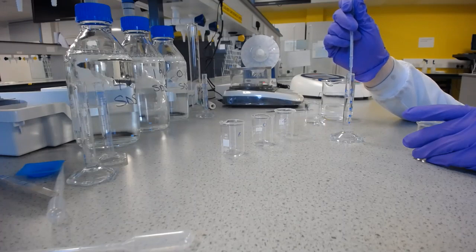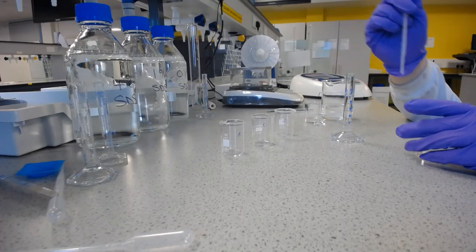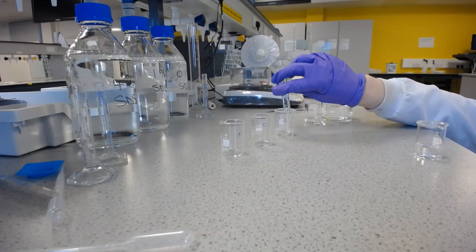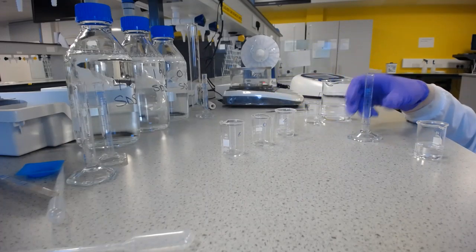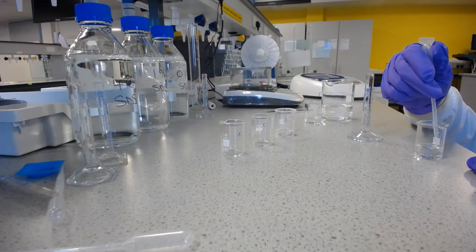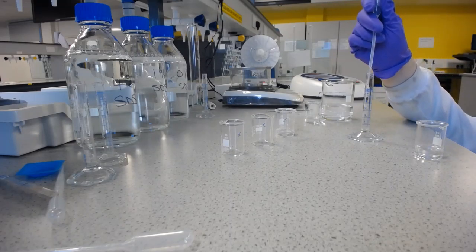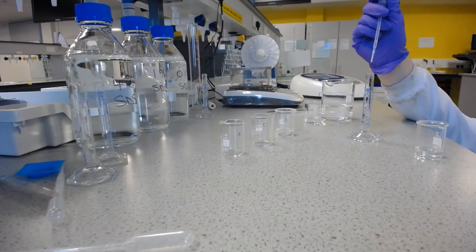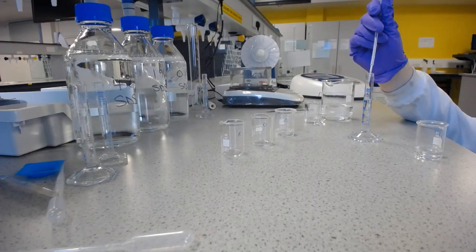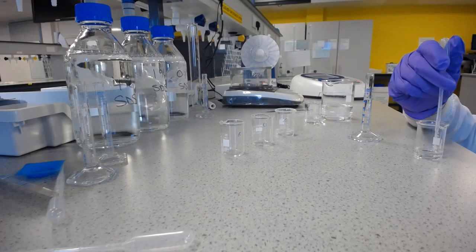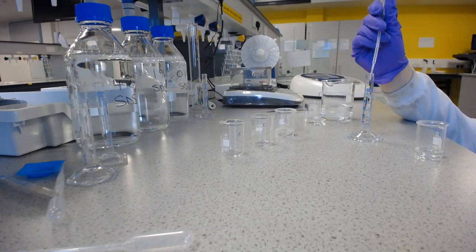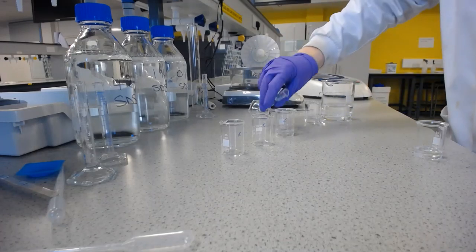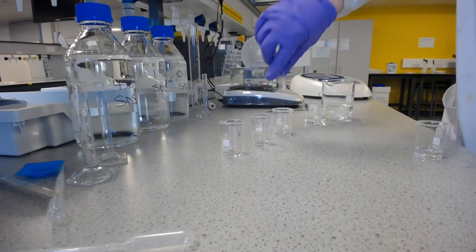So I'm going to take that up to 5 millilitres, put that into the beaker that's labelled for solution C, and then measure another 5 millilitres to make it up to 10 millilitres. Okay.